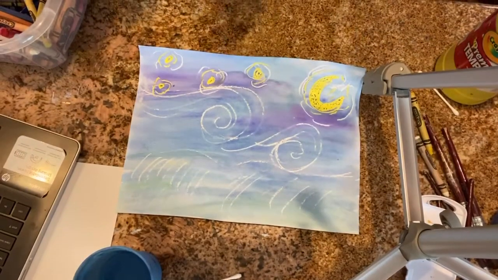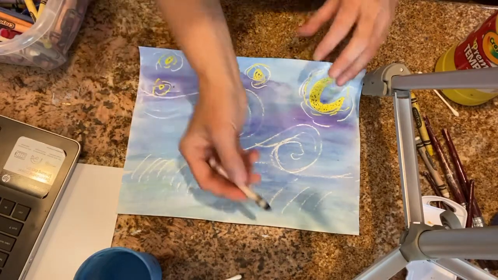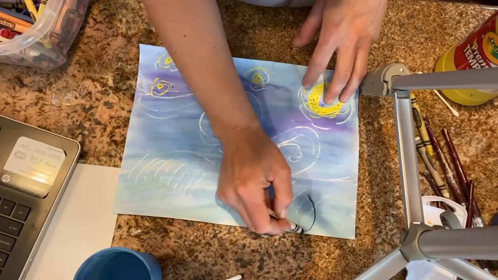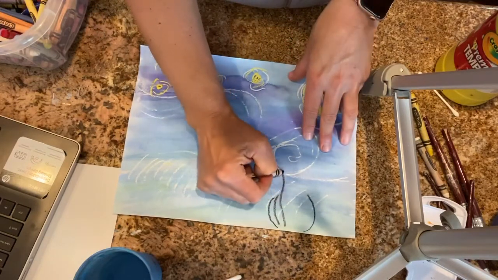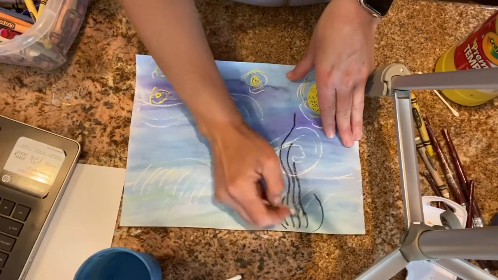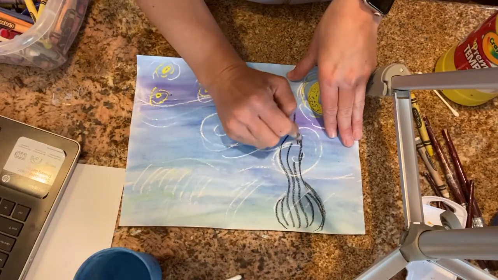Okay, my watercolor painting is complete. So I'm going to take some crayons and add the details. The first detail I'm going to add is that cypress tree. So I'm just going to keep with those kind of impressionist looking lines.